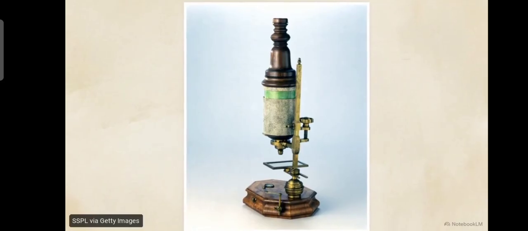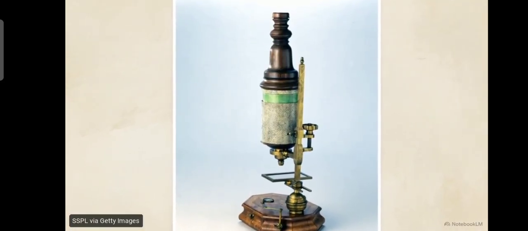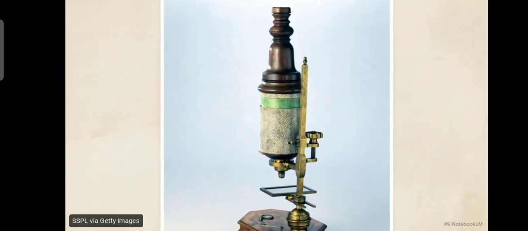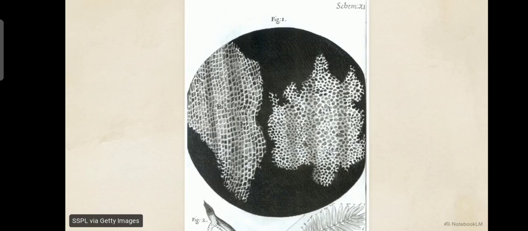This physical barrier held until 1665, when an English scientist named Robert Hooke built his own compound microscope, magnifying objects up to 300 times their natural size. Looking at this historical illustration of Hooke's observations, you can see thin slices of corkwood.